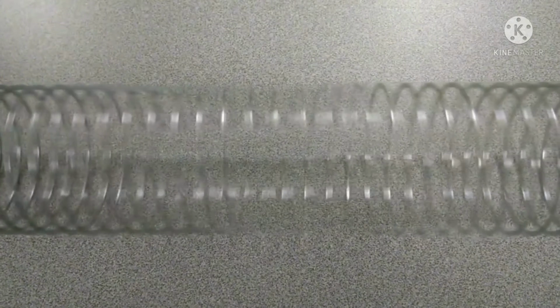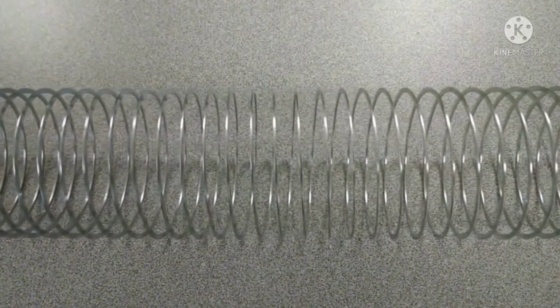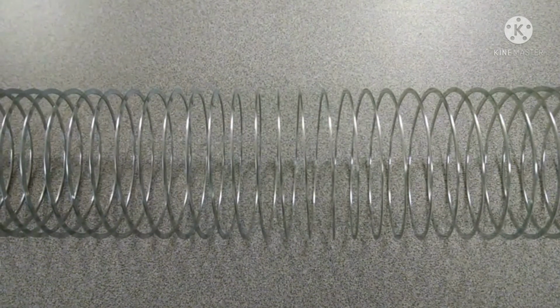Compression is the place where the density of the particles is higher, and rarefaction is the portion where the density of the particles is less. Compressions and rarefactions follow one another throughout the medium, and thus the wave propagates. This is known as a longitudinal wave.